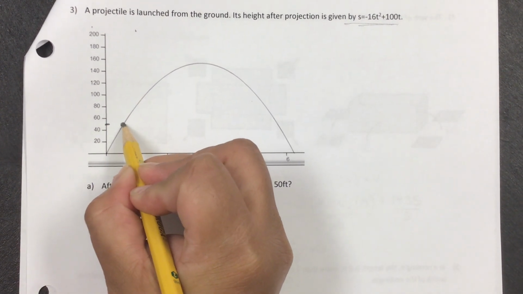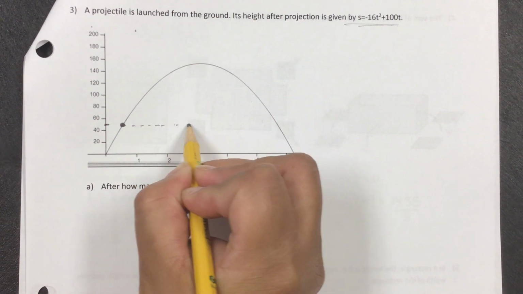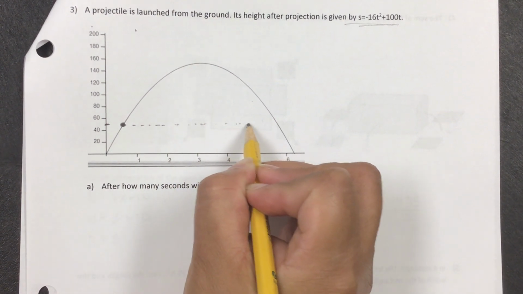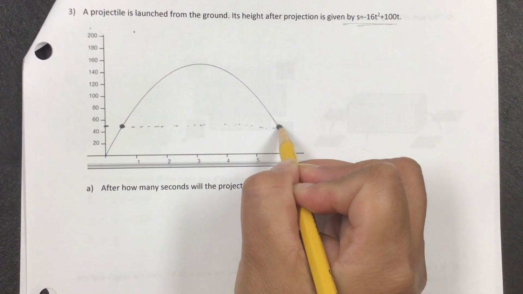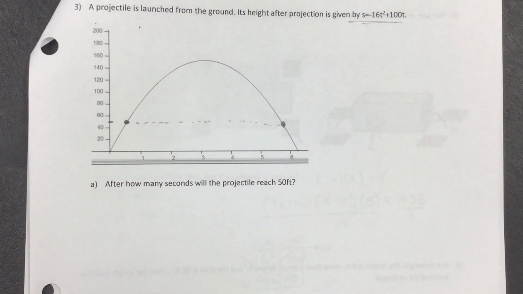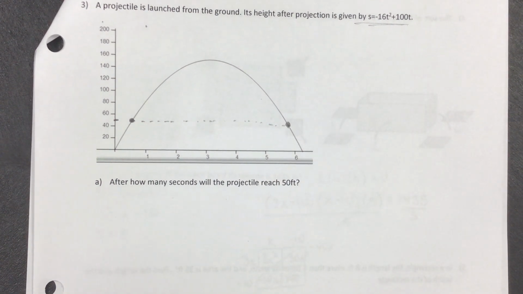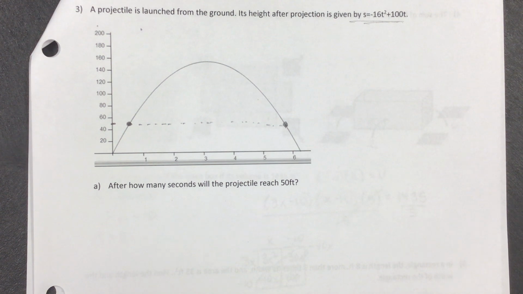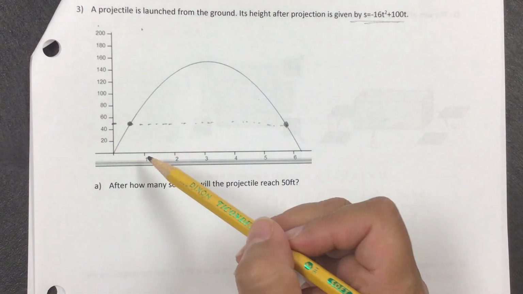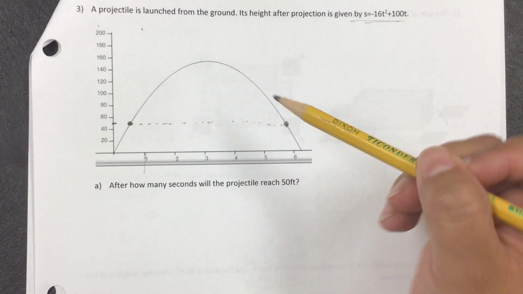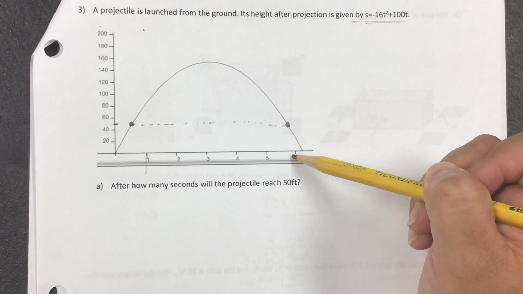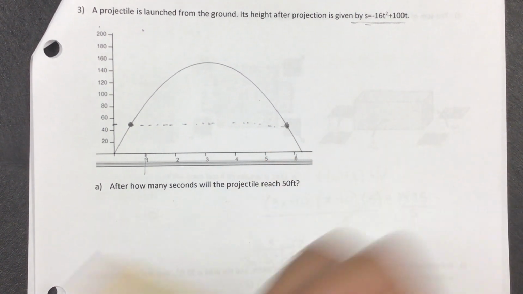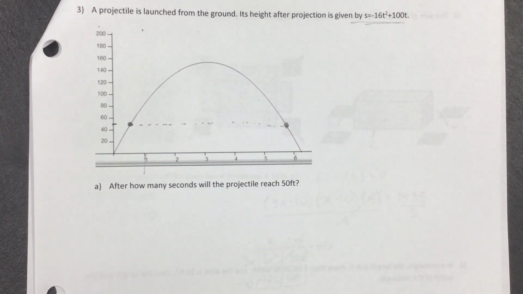So it wants to know the height here and 1 here. It's less than 1 second and a little bit close to the 6 seconds, but we're not going to estimate. We're going to find that quadratic.